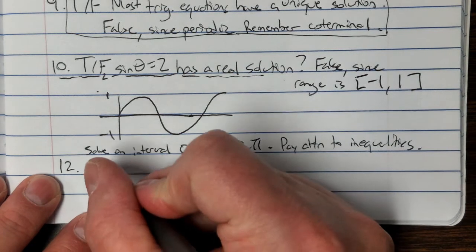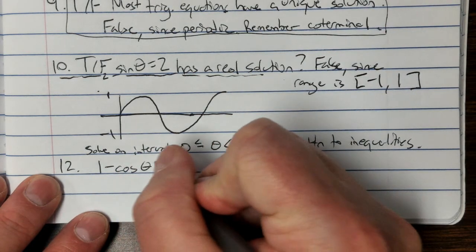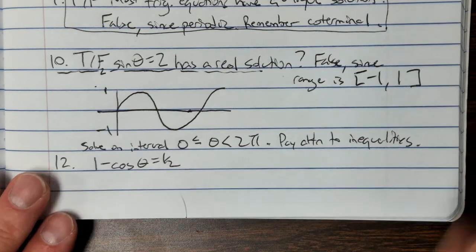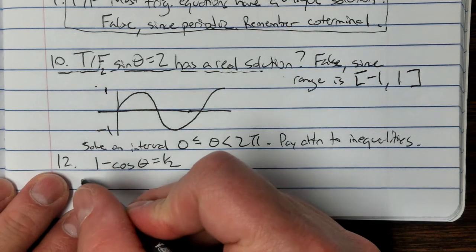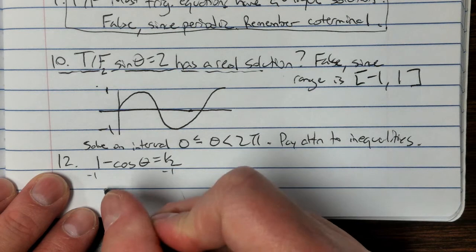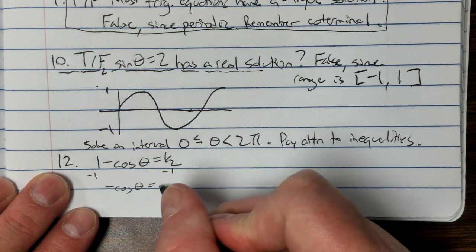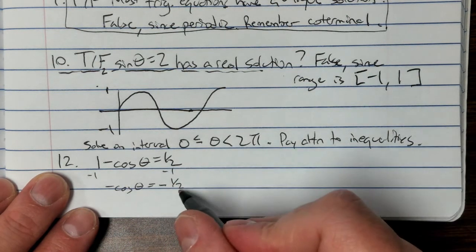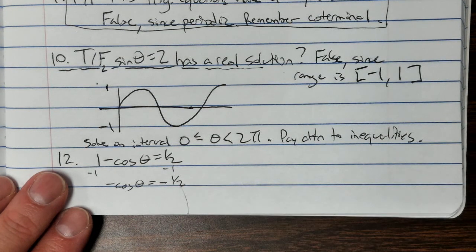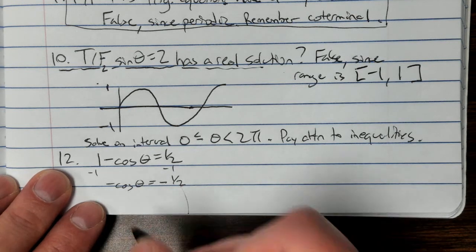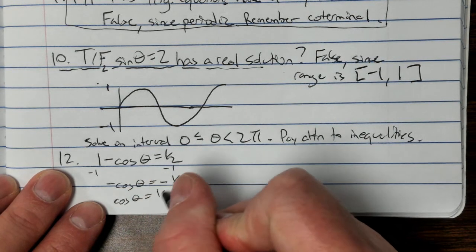What this question is: 1 minus cosine theta equal 1/2. And just solve this like you would normally do. One way is to just subtract 1. And so you get negative cosine theta equal -1/2, because 1/2 minus 1 is -1/2. And then you can either multiply or divide by -1. So you get cosine theta equal 1/2.